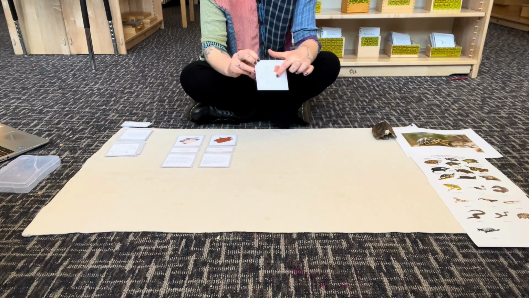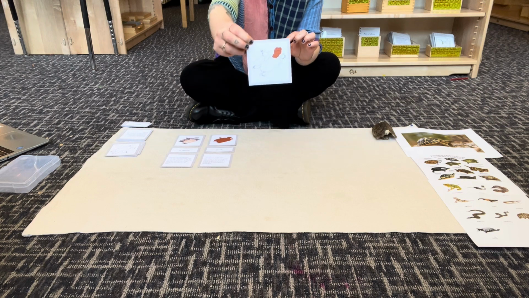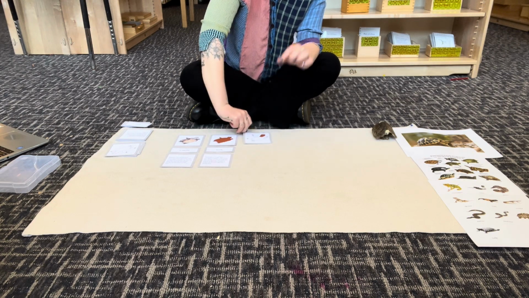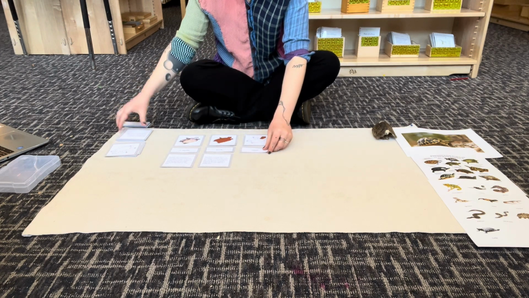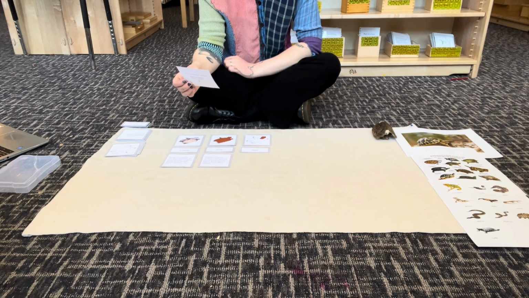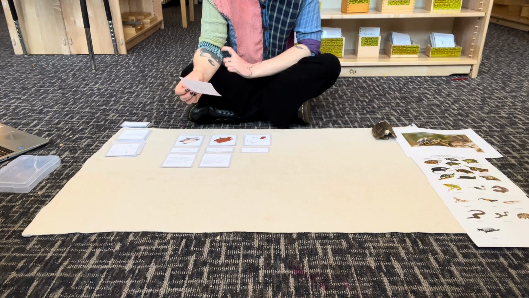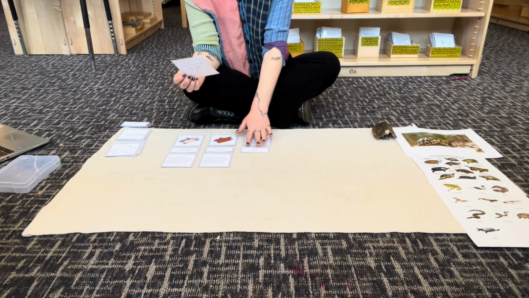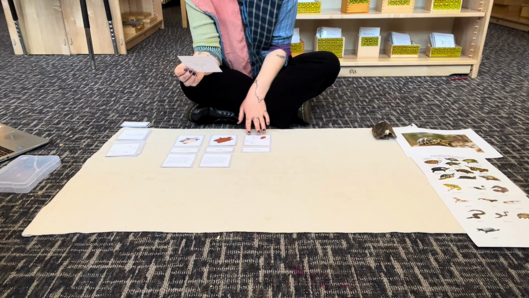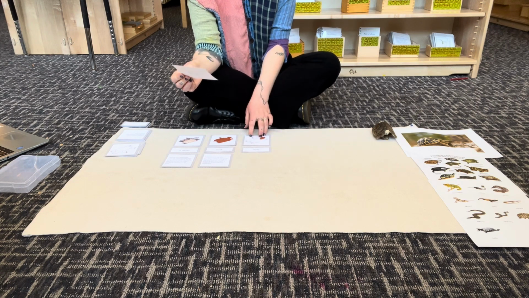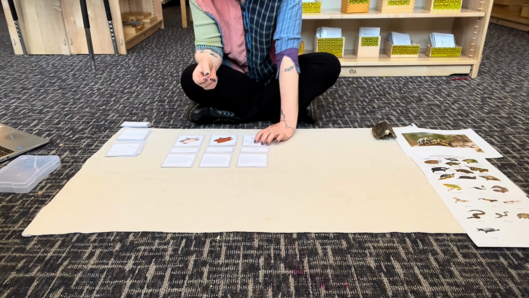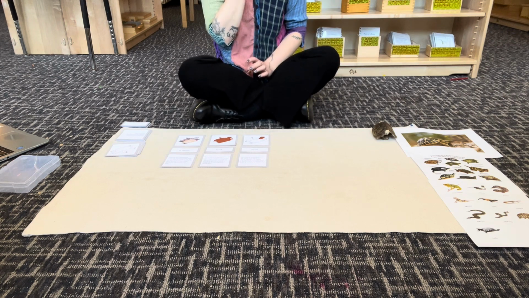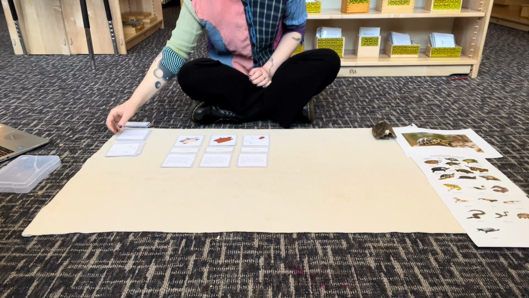The next card has this section highlighted. That is its head. The head is attached to the body by a neck in some reptiles. This allows the reptile to move its head independently or on its own. It allows the turtle to extend its head from its shell. Have any of you seen a turtle in real life? Yeah, they can stick their heads out pretty far. It's really cool.